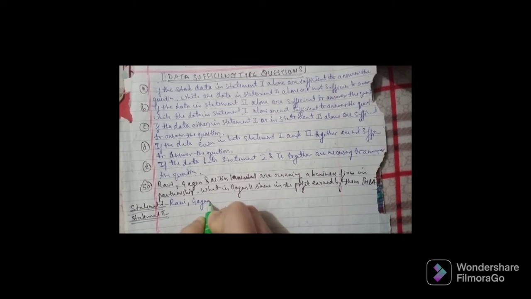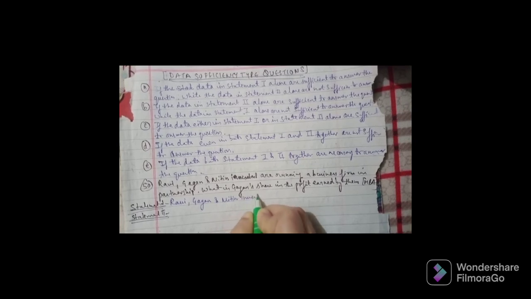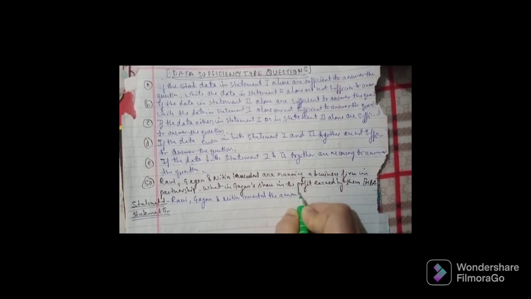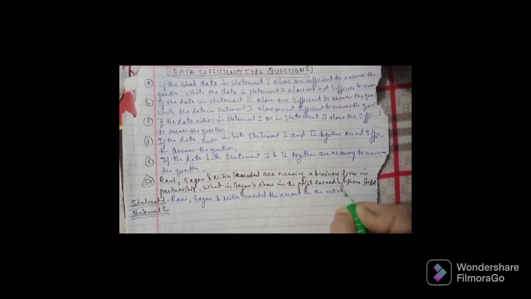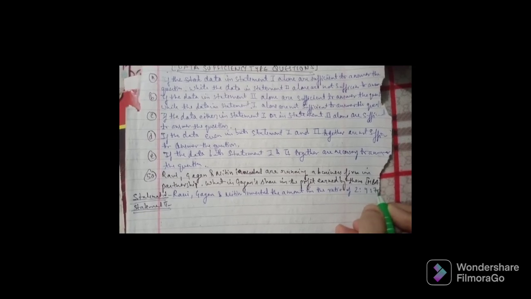Statement one says Ravi, Gagan and Nitin invested the amount in the ratio of 2:4:7.